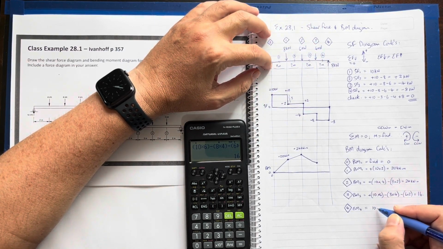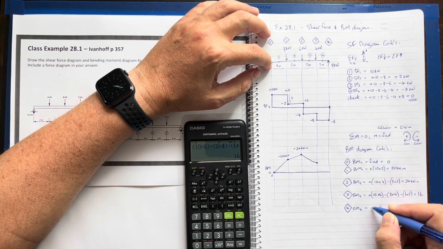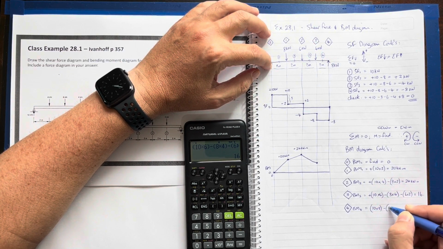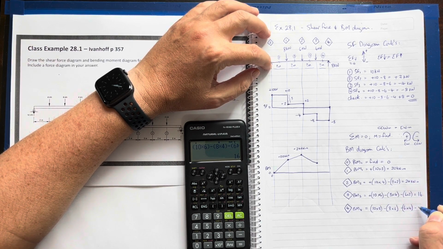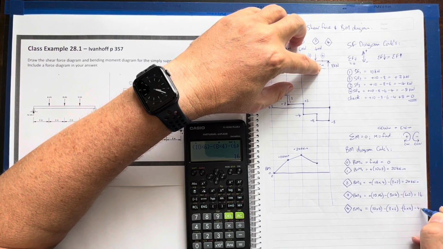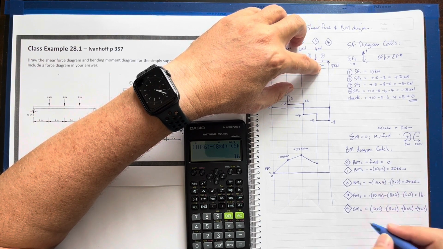So it's going to be 10 times 8 minus 8 times 6 minus 6 times 4 minus 4 times 2. This should equal 0.